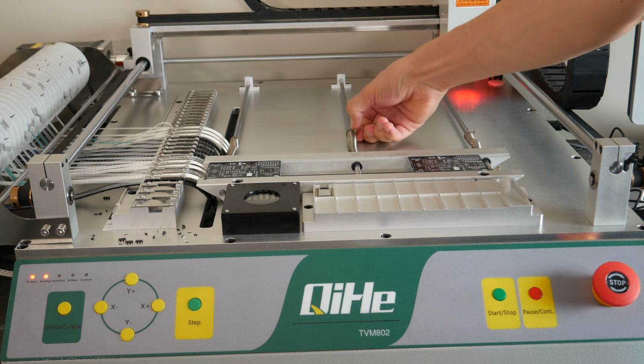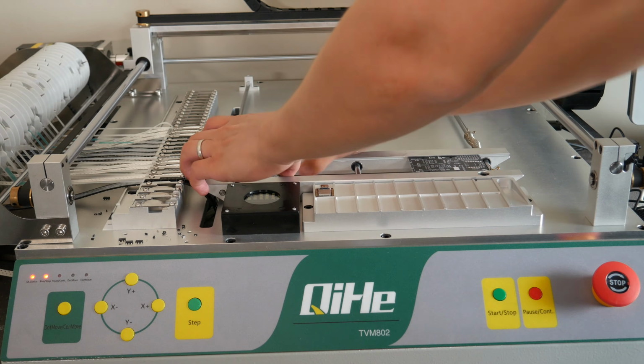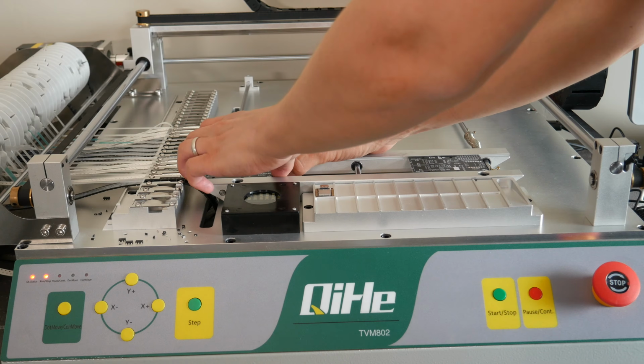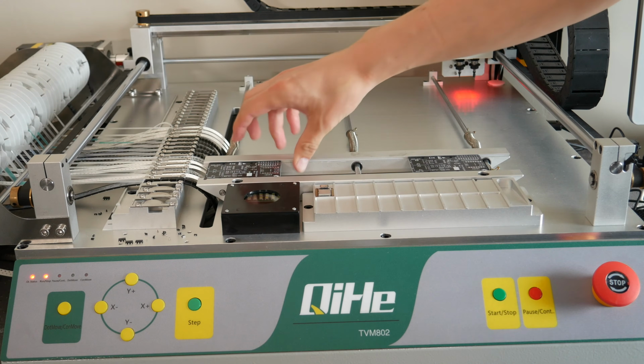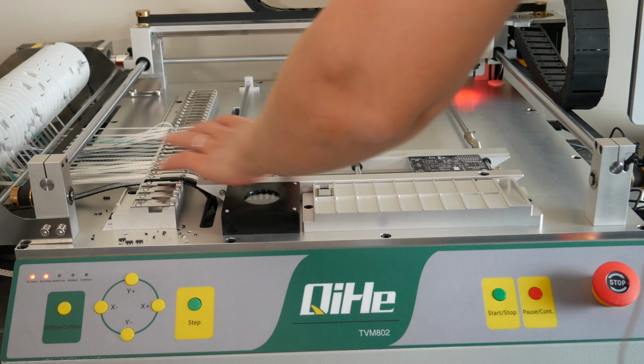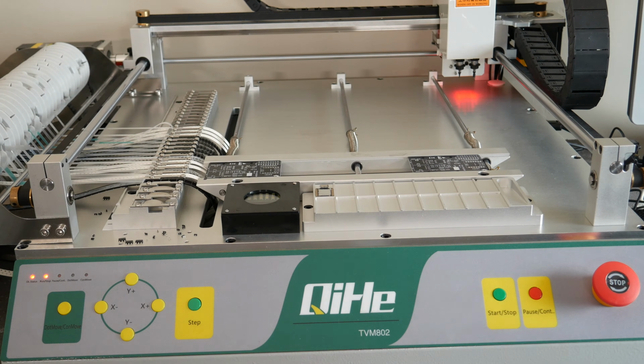So we can now clamp it down a little more, and then to remove your board, you just pull back on the clamp, pull your board out. Makes it pretty easy for material handling. They provide a little stop so you can consistently place the board.